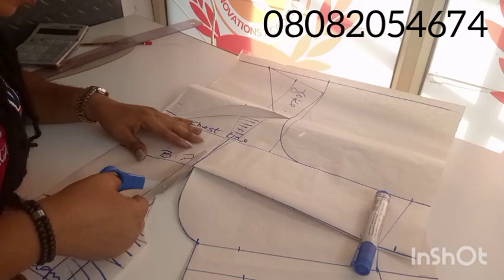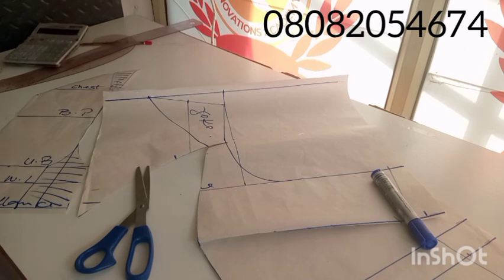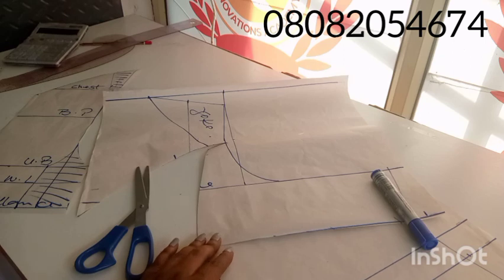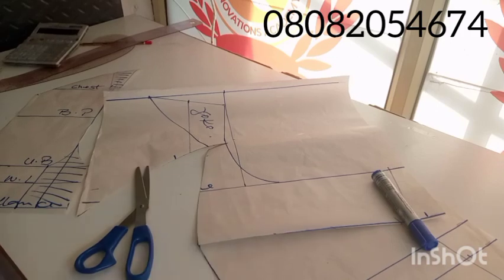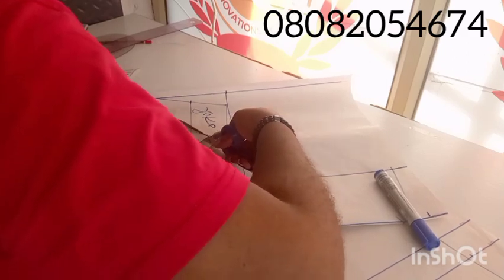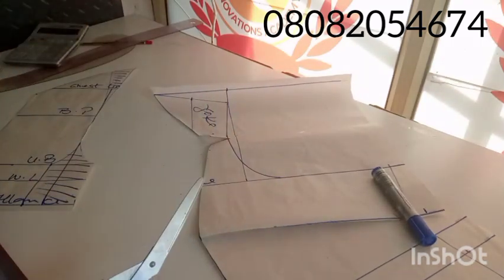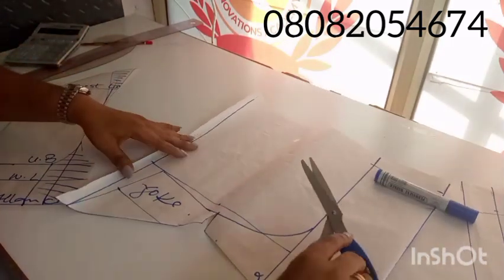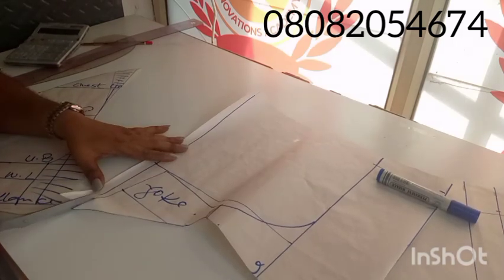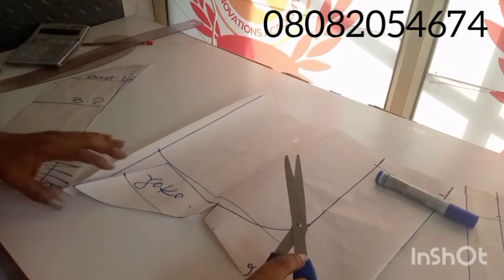So I continue cutting out the pattern. So I cut out the parts we do not want. As you can see, I'm cutting out the yoke right now. So this upper part is going to stand as the yoke, okay?